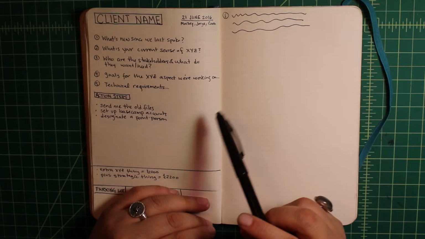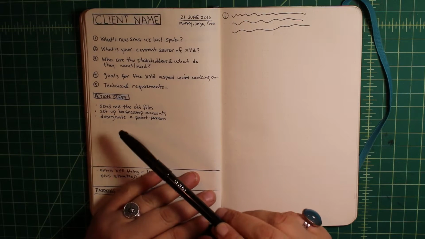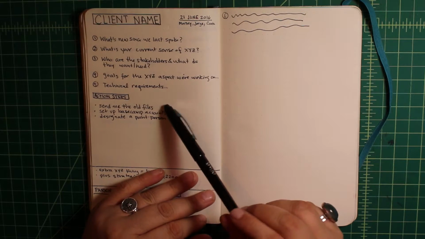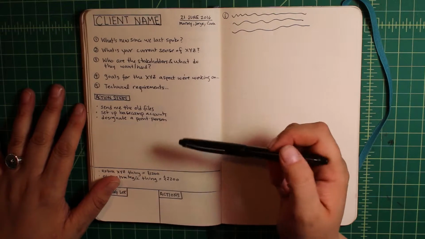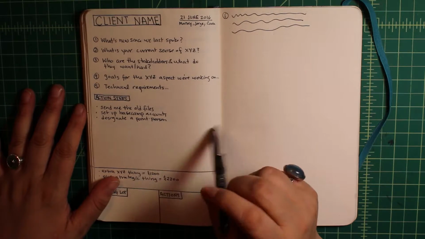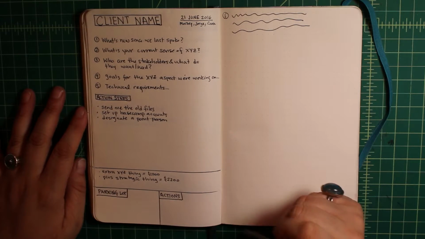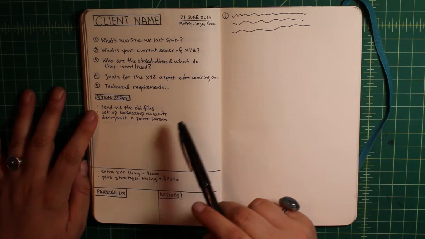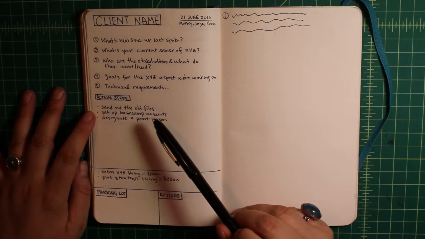The other thing that I like to do is write down the action steps so that I remember to end the meeting by talking about what we need to do next. And so I'll write down some that I know that they're going to need to do. Like send me the files and set up a Basecamp account and designate a point person or whatever it is. I mean, it could be more specific than that. But I know going in, I'm going to have to ask them for these things at the end, or send me the check, or whatever. And this reminds me to do that.